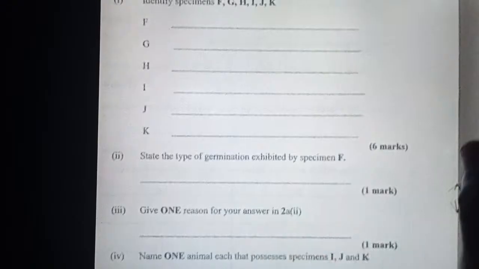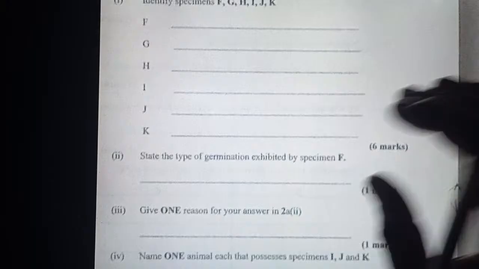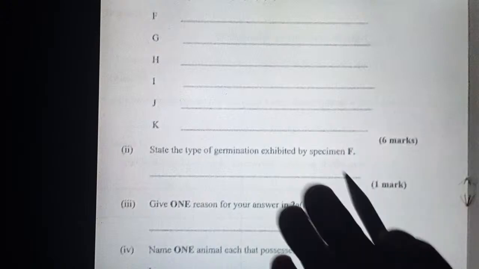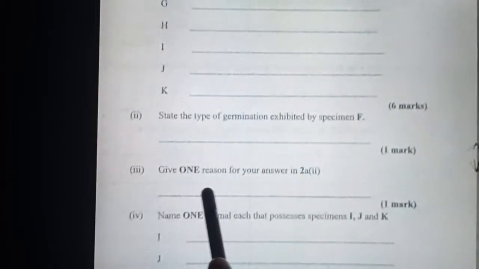So the other questions are identify E, J, H. They say state the type of germination exhibited by F. Yes, we have bean seed. What type of germination is exhibited by bean? Epigeal germination. That is whereby the cotyledons are carried above the soil. They say give one reason for your answer. So why did you say epigeal germination? You say the cotyledons are carried above the soil.